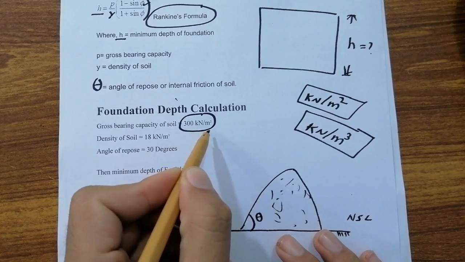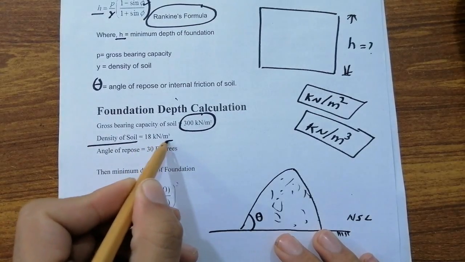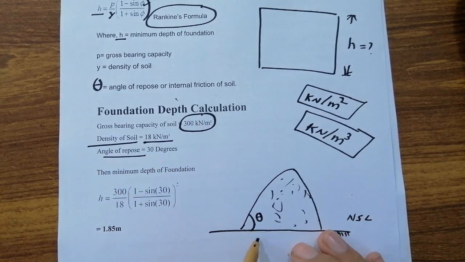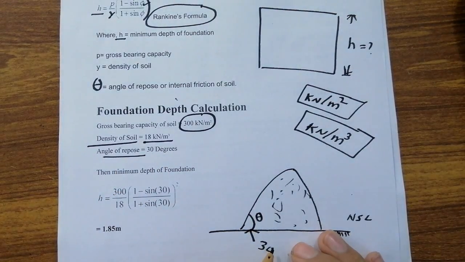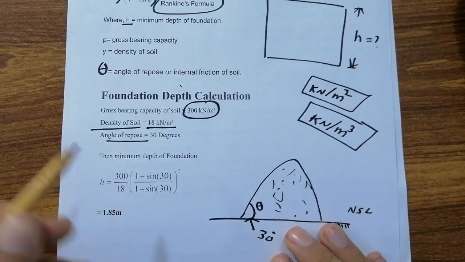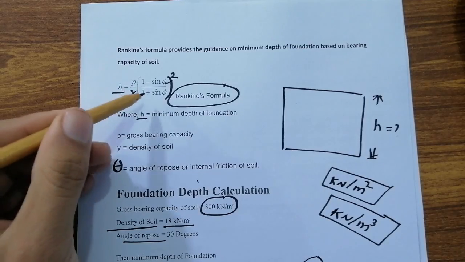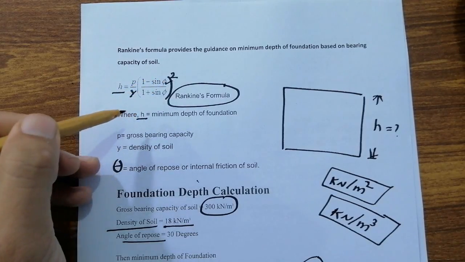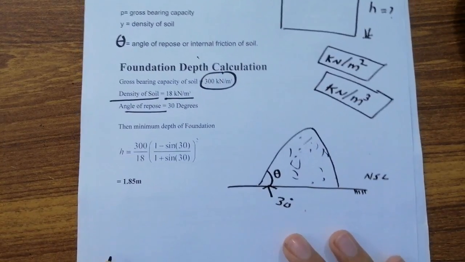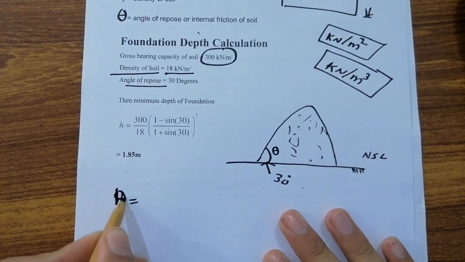So this is 300 kilonewton per meter square, the bearing capacity of soil, and density of soil is 18 kilonewton per meter cube. Angle of repose is 30 degrees. Now the minimum depth of foundation, as you can see guys, this is the formula: H is equal to P by Y into (1 minus sine theta by 1 plus sine theta) whole square. I have to find the depth of foundation, small h.